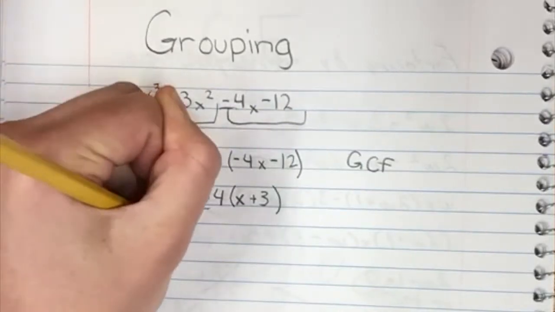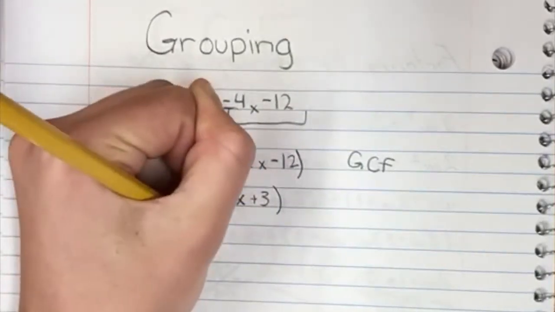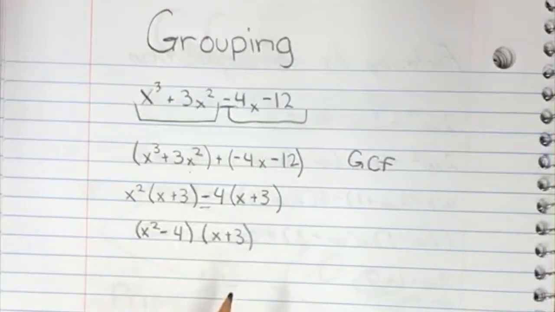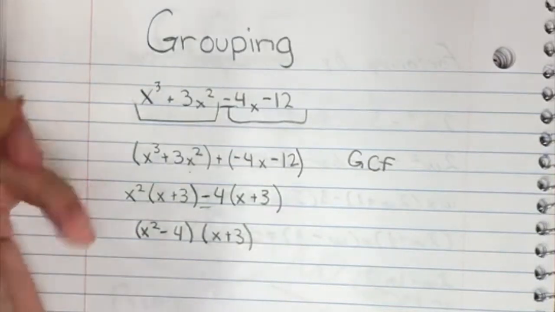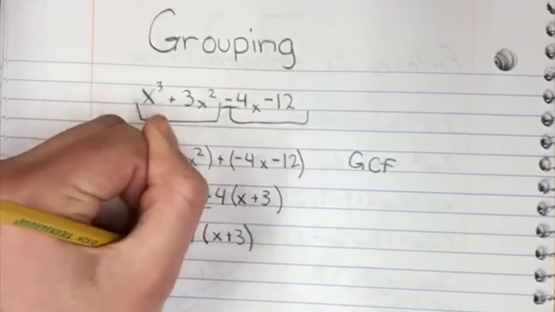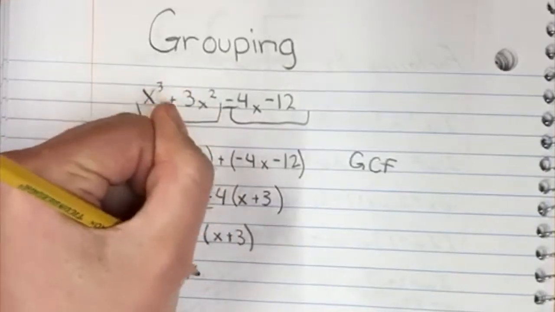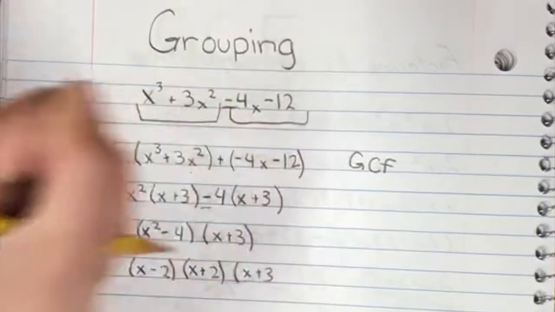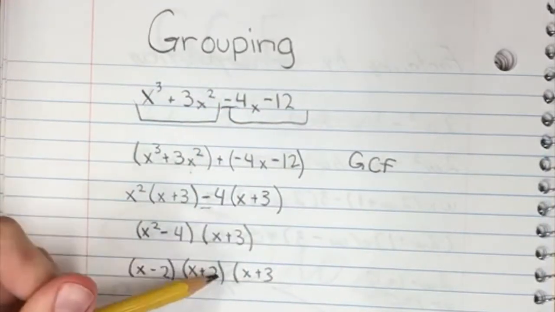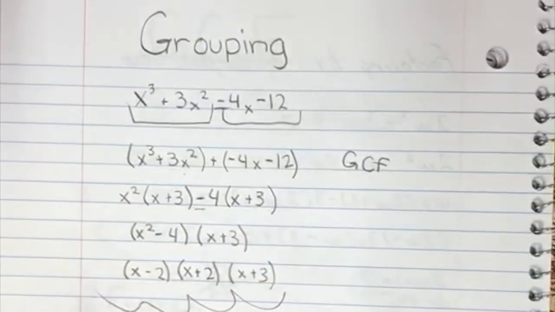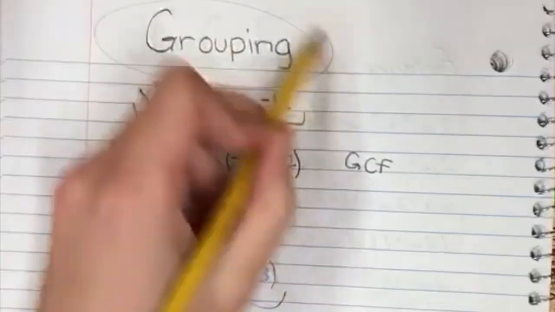X squared minus 4, x plus 3. But there is still some more simplifying you could do there, so let's do that. You can do x minus 2, then x plus 2, and finally x plus 3. And that's taking the x out of all the scenarios here, and then taking the number variables and splitting it into 3 different answers. And there you have grouping.